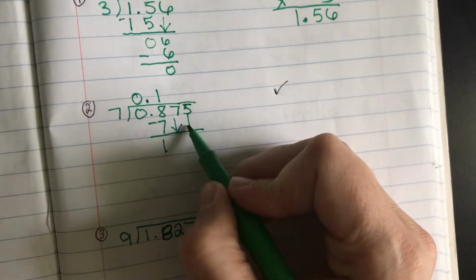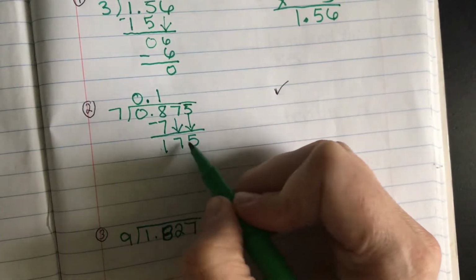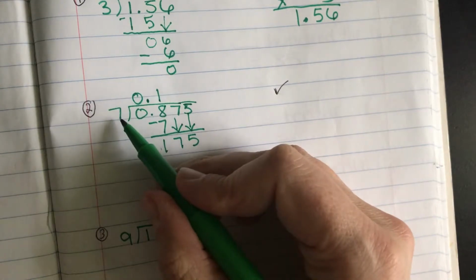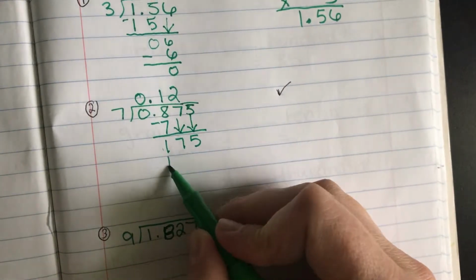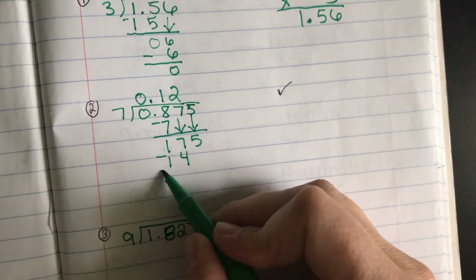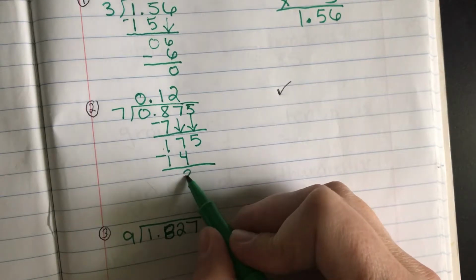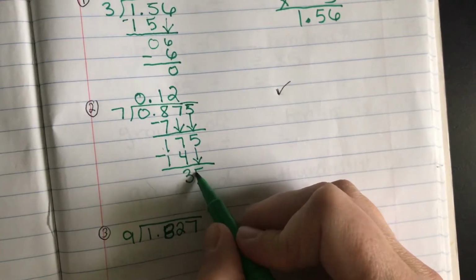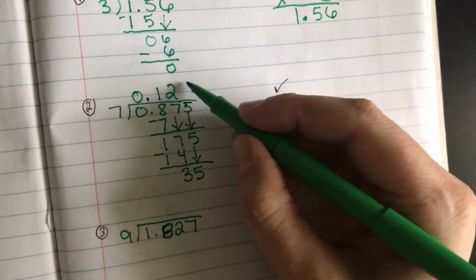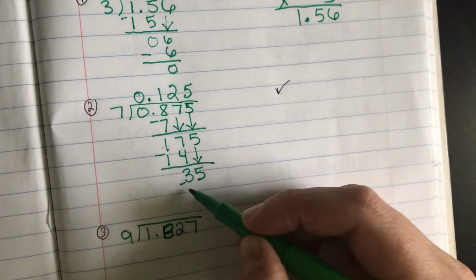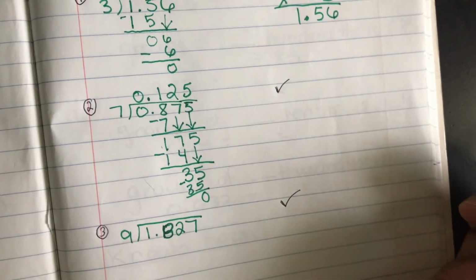We bring down our digits that remain, but we focus on just these first two, which is 17. 7 can go into 17 2 times, which is 14. When we subtract 14 from 17, we get 3. Bring down our 5, now we get 35. 7 can go into 35 evenly 5 times, which means that we will have a difference of 0, which means that our answer is complete.